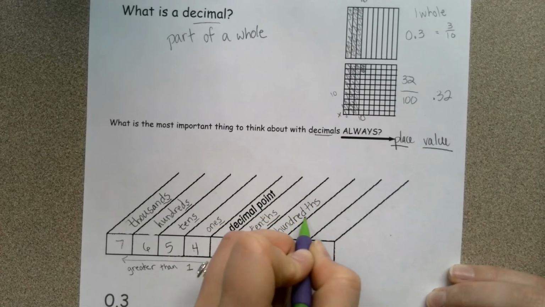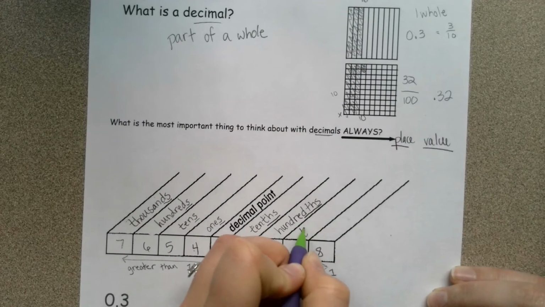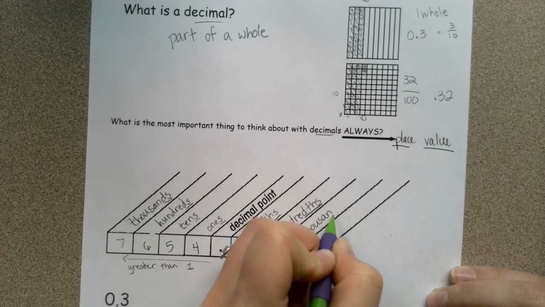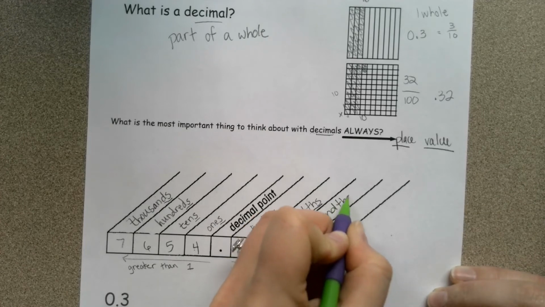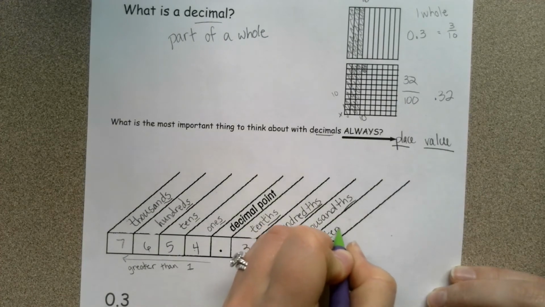Again, it ends in that THS. The 1 is in the thousandths place. Again, THS. And then the 8 is in the 10,000ths place.